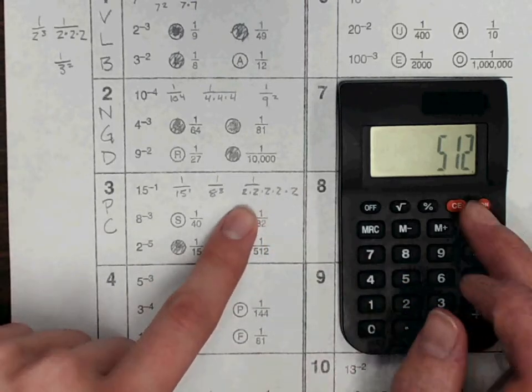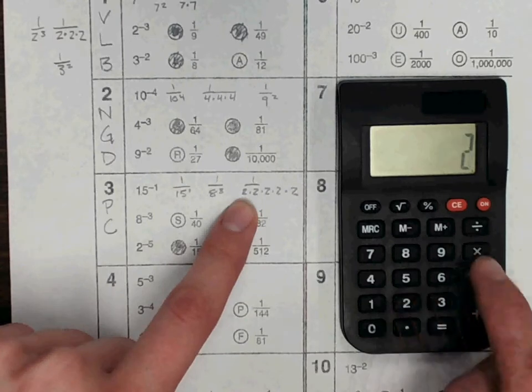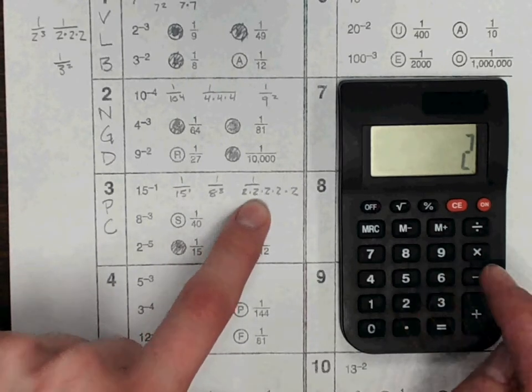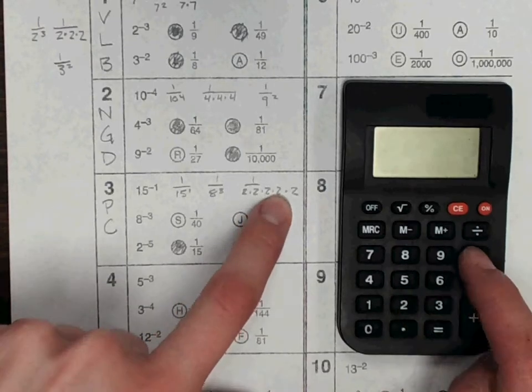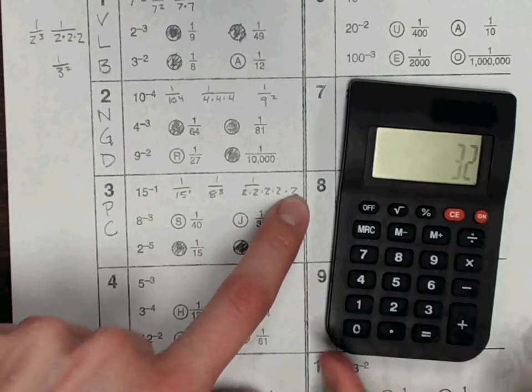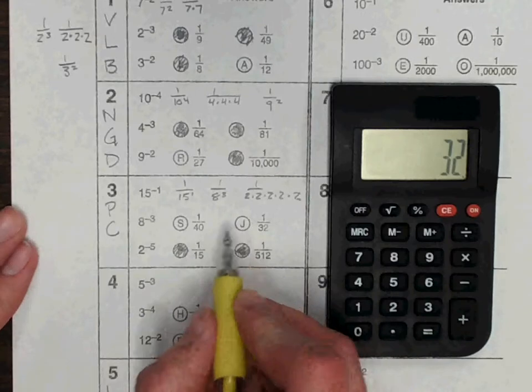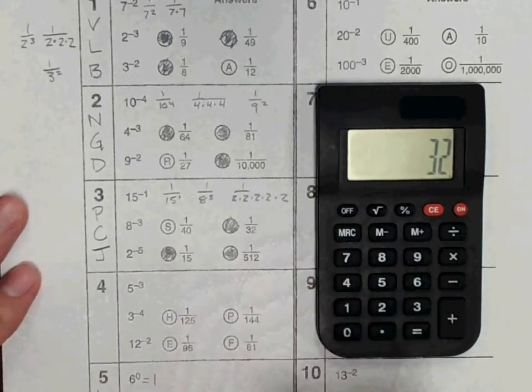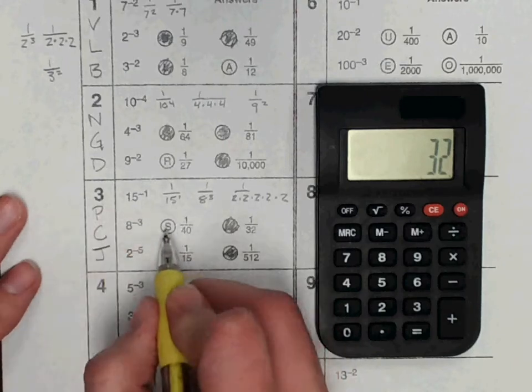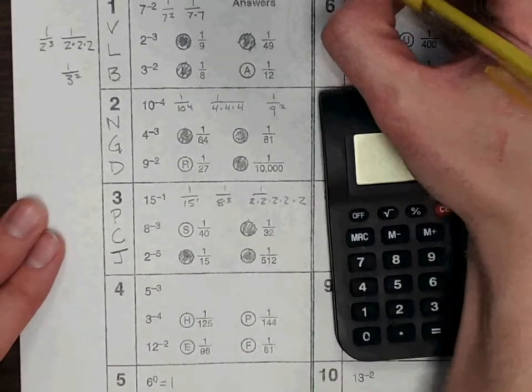So in my calculator, 2 times 2 times 2 times 2 times 2 gives me 32. So that's J. Cross it out, so nothing to do. So number 3, in box 3, we're going to write an S.